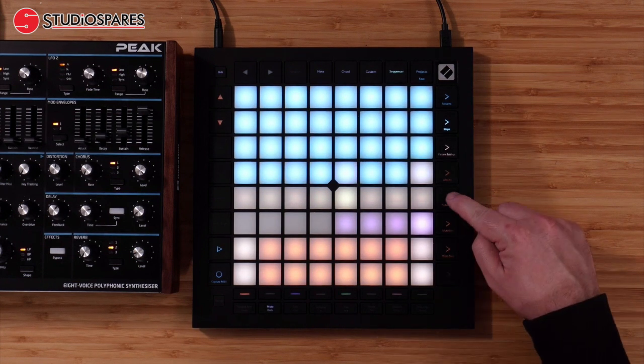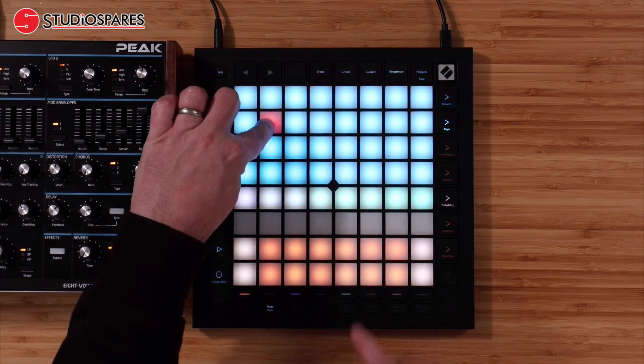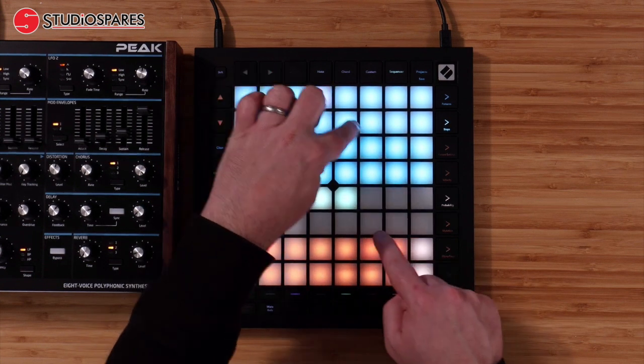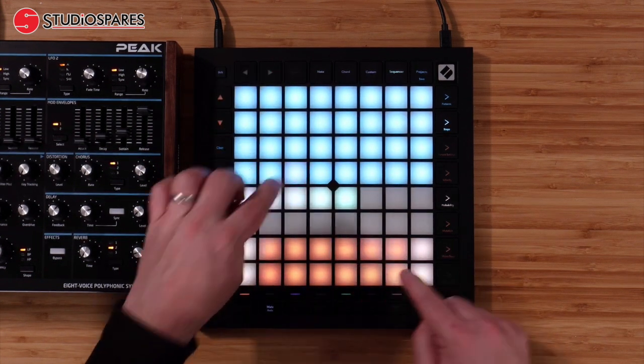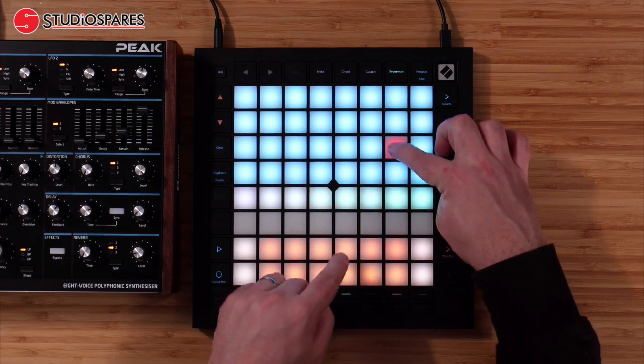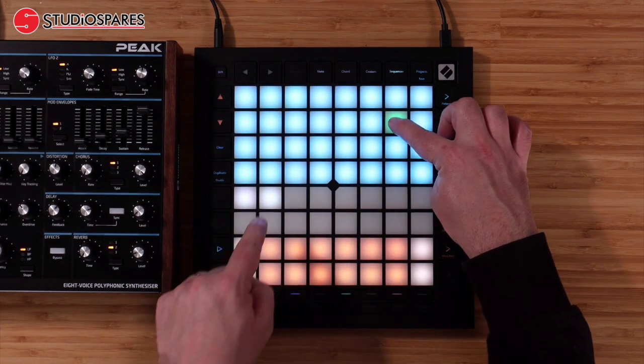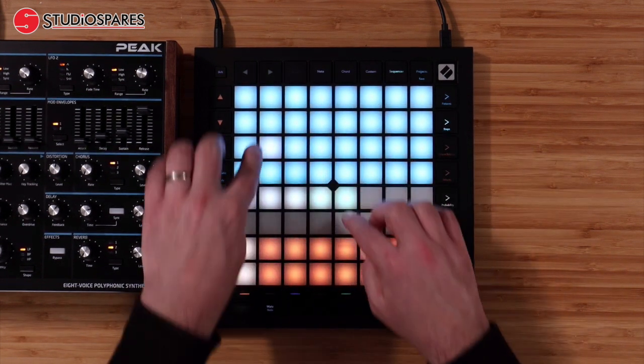Let's further this by introducing some probability settings. Probability values can be added to each step. This adjusts the chance or probability of the step or note being triggered in this sequence. This adds random trigger values to the sequence.